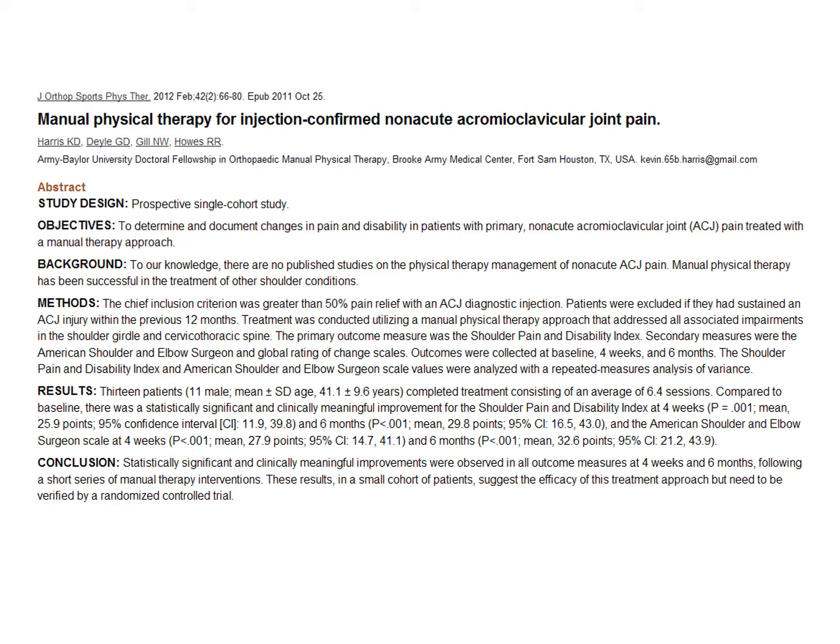And if you look at the conclusion based upon the authors' findings, they mention that this approach to management of patients with AC joint pain really needs to be verified by a randomized controlled trial. And so I think that this study really provided the impetus for a larger, more robust trial that looks at a comparison of manual therapy to some competing intervention.